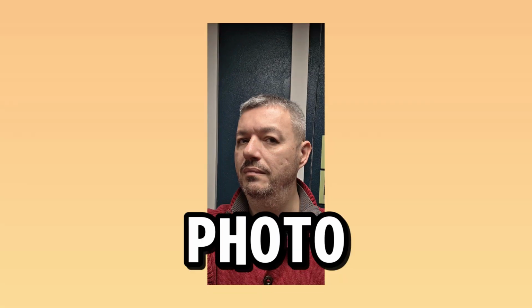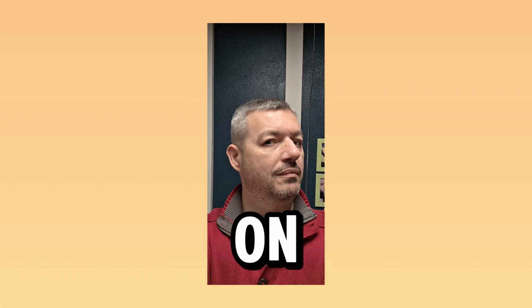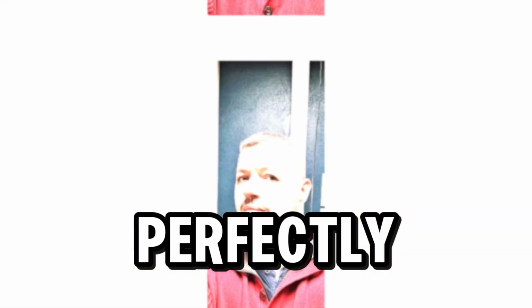Step 1. The mugshot. Take a close-up photo of yourself with good lighting. One facing front and one at a 3/4 profile on each side. This ensures the AI captures your face perfectly.